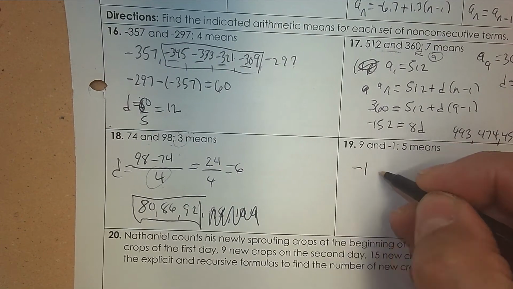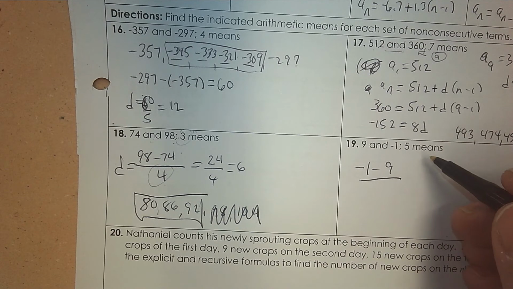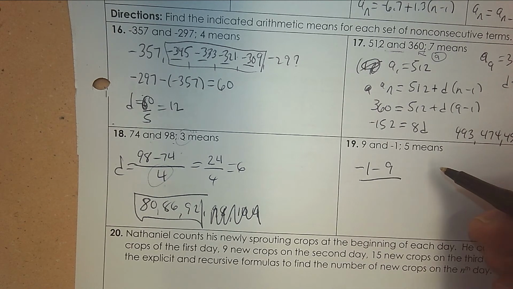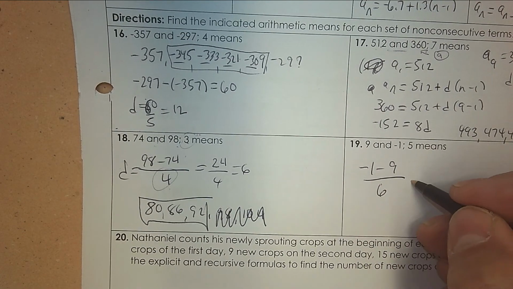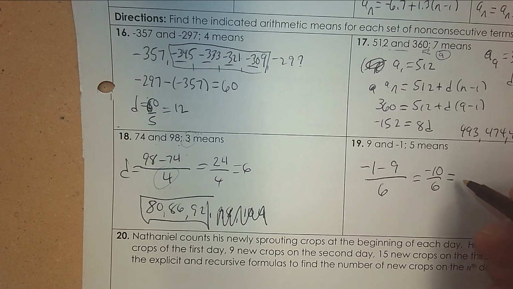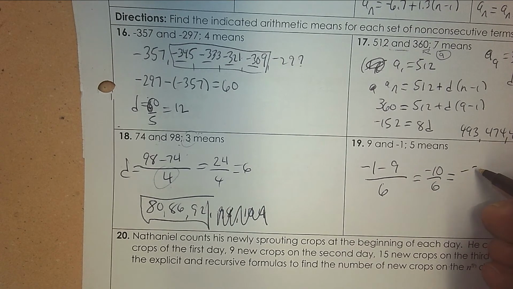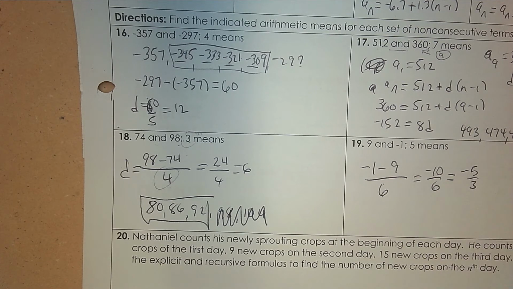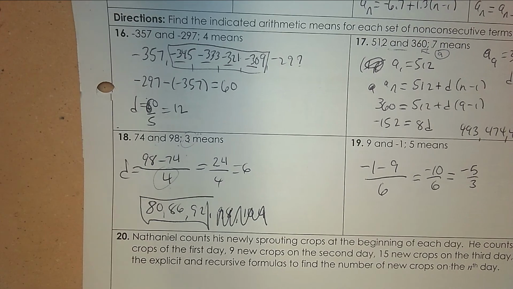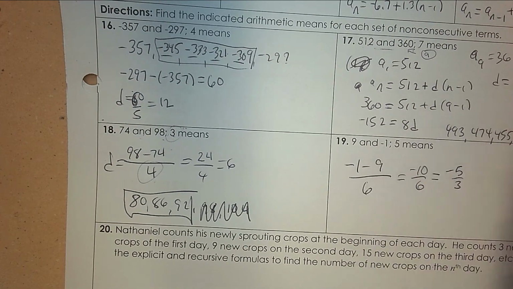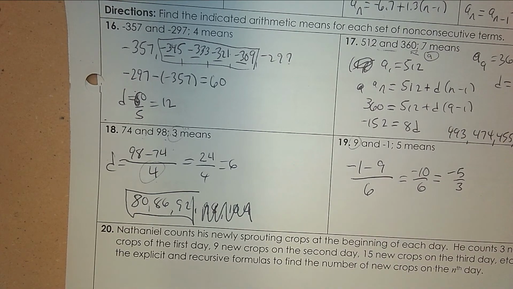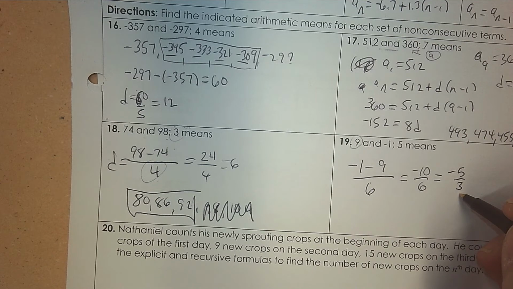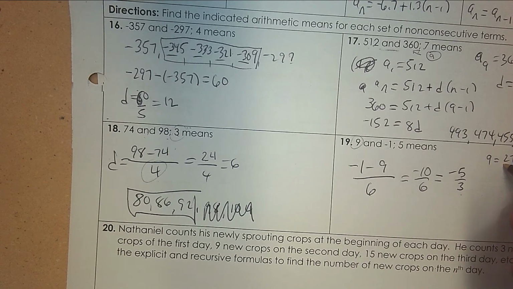All right, same thing here. I'm going to subtract, and then there are 7 terms here. So 7, take away 1, that gives you that 6. So it's negative 10 over 6, negative 5 over 3 if you like. And then you keep subtracting 5 over 3 from 9. So you need common denominators to do that. So the common denominator will be 3. So instead of 9, we're going to write it as 27 over 3.